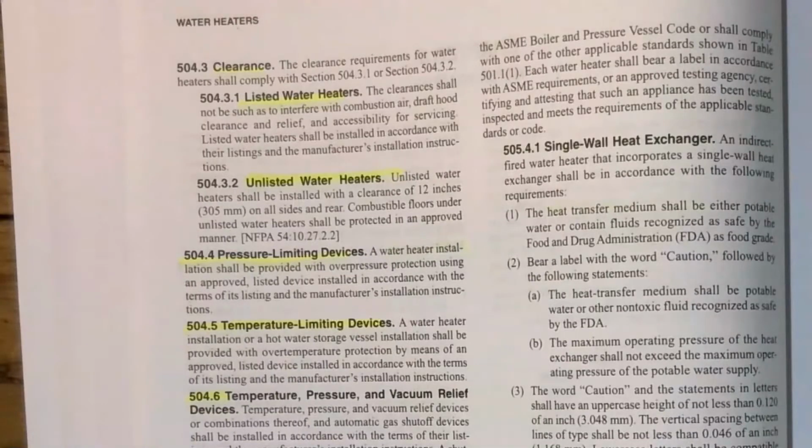So a water heater that is actually listed and it's good to go. The clearances shall not be as to interfere with combustion air, draft hood clearance and relief, and accessibility for servicing. The listed water heater shall be installed in accordance with their listings and the manufacturer's installation instructions.